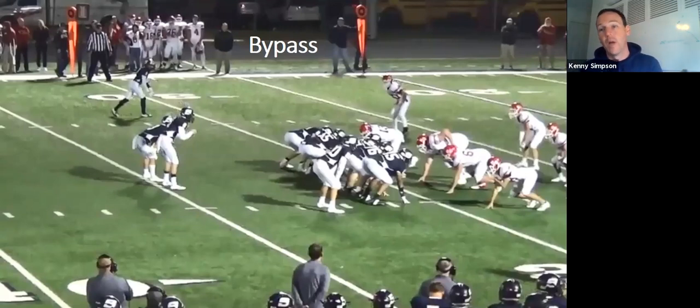Okay, if you double team him, your issue is going to become that inside linebacker. If he's really good and your tight end doesn't get his eyes inside, he can shoot. So you've got to kind of make a choice there. Which one's the bigger problem for you, and go from there.